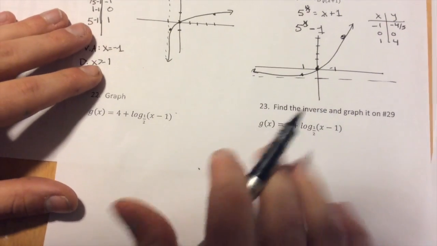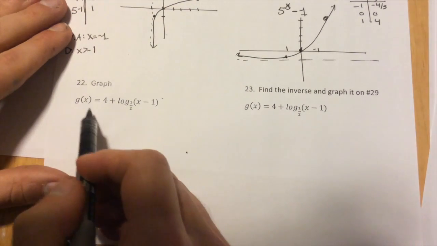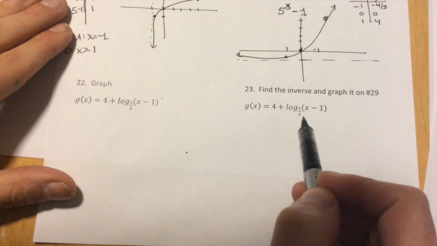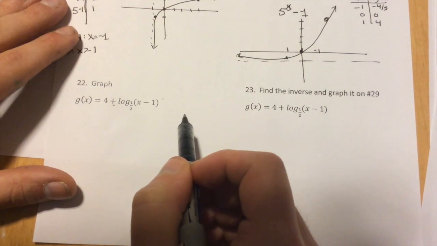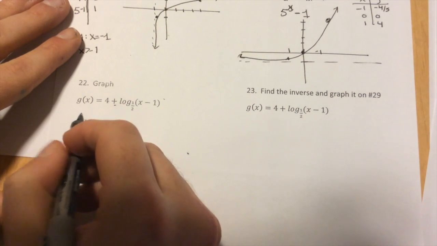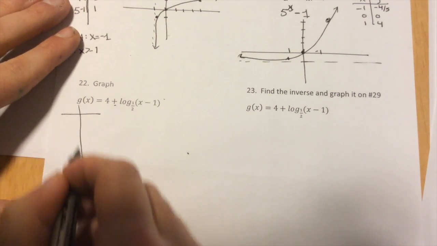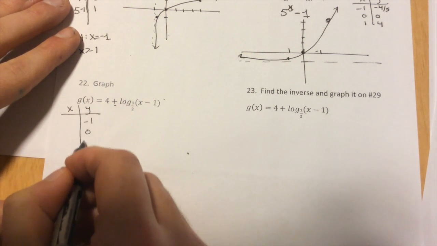So last bit, graph these functions. Graph 22. y equals 4 plus log base 1/2 of x minus 1. So making my table, x, y, I have negative 1, 0, 1.